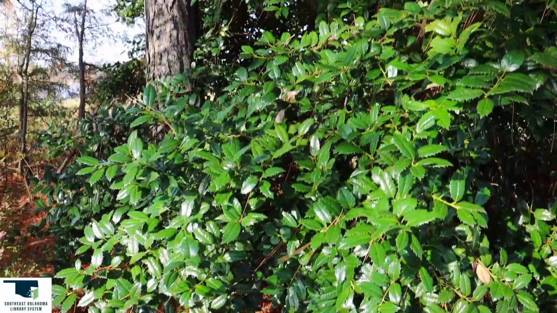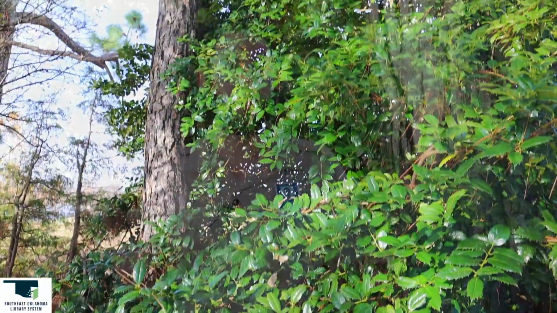There's a saying that's very popular: leaves of three, let it be. If you see a plant, especially if it's vining or low on the ground, it might be poison ivy. Do not touch it. You're very likely to be allergic.